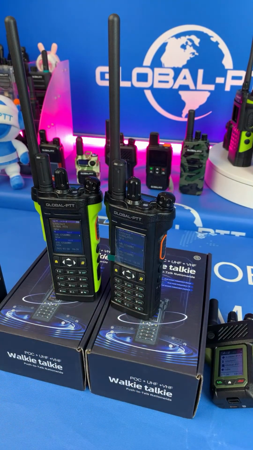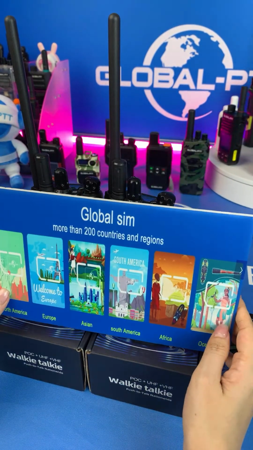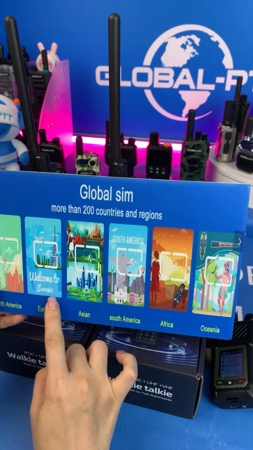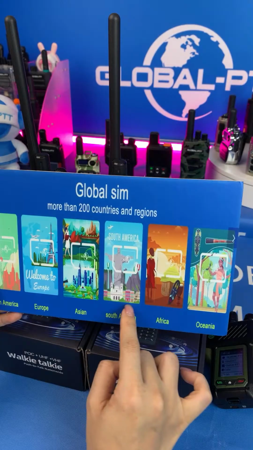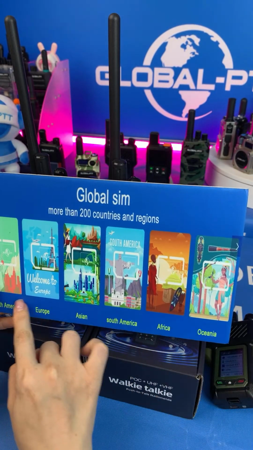Okay, and here is the SIM card plan we can offer to you, which will cover 200 countries and regions. You can just check here. We have North American SIM, Europe SIM, Asia SIM, South American SIM, Africa SIM, and Oceania SIM. This is the same card.